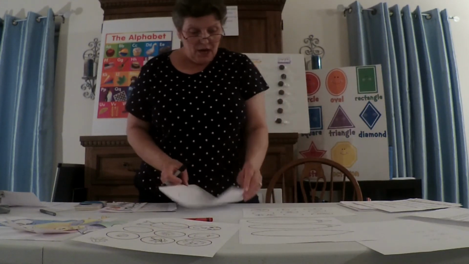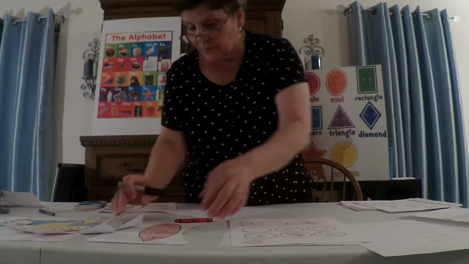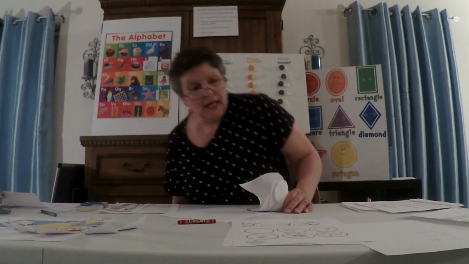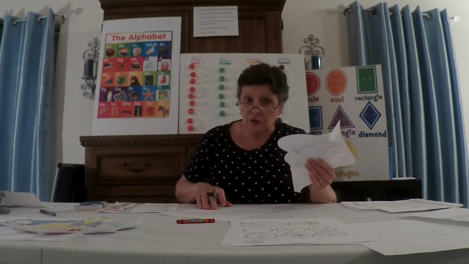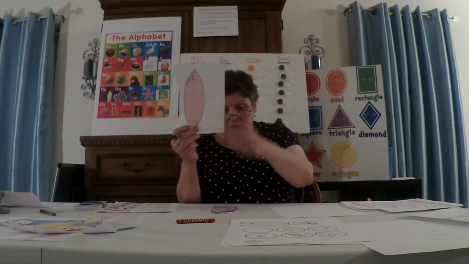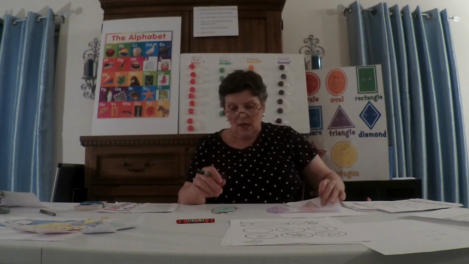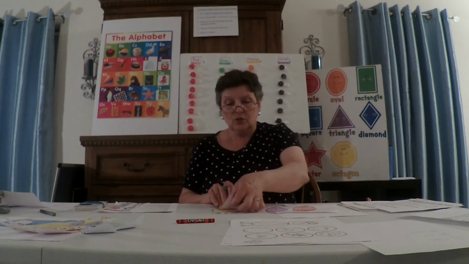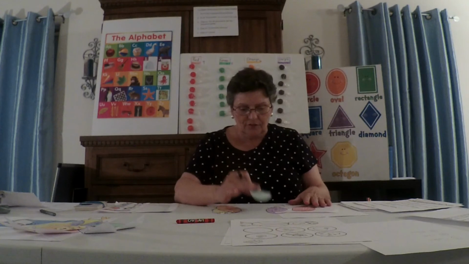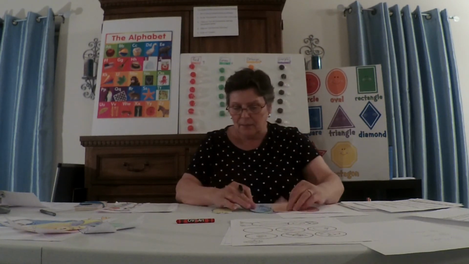Okay, and then once you're done drawing those, you will cut them all out. I believe the directions I had were color, cut, and glue. So you will color everything first. You will color all your feathers, each a different color, okay? And then if you are making your feathers, you can make sure you write the letters A, E, I, O, and U on your feathers, and then color them, and then cut them out.